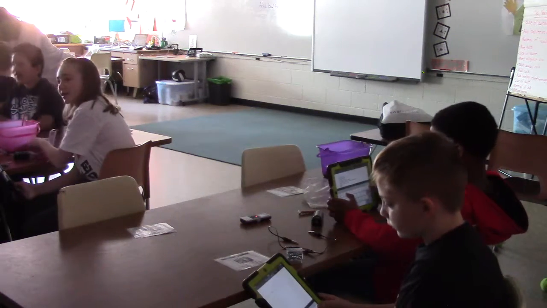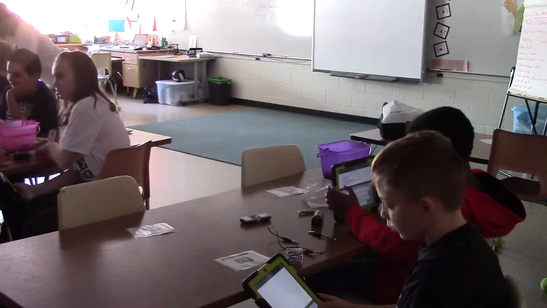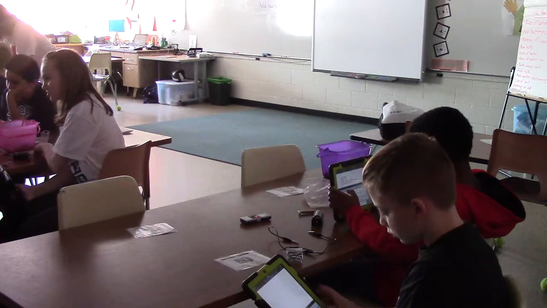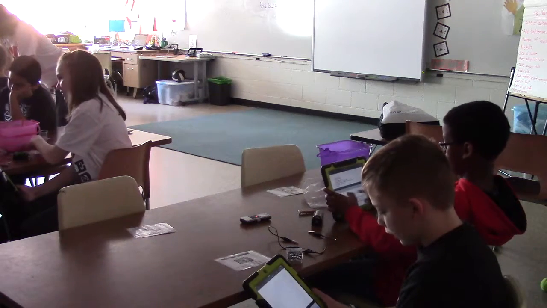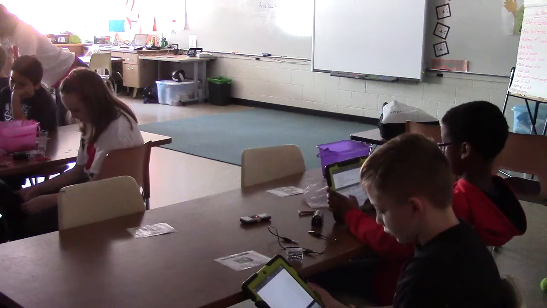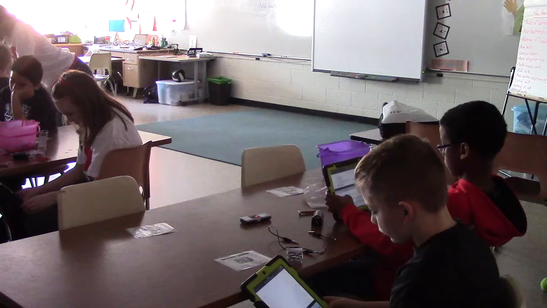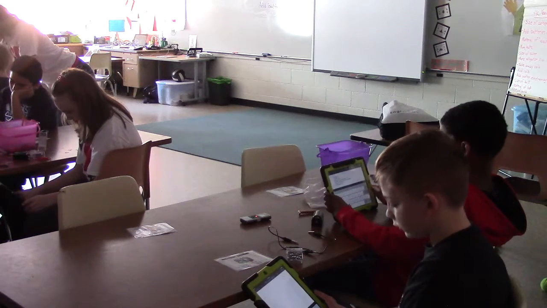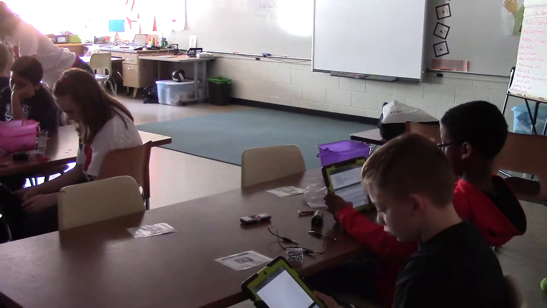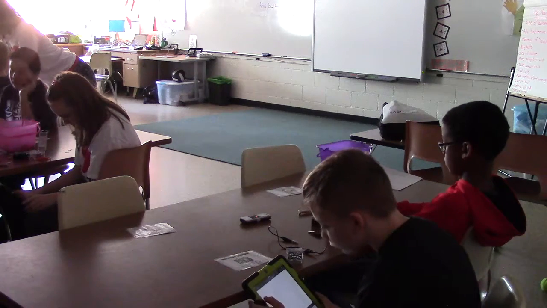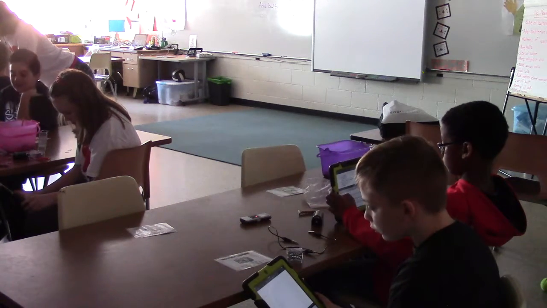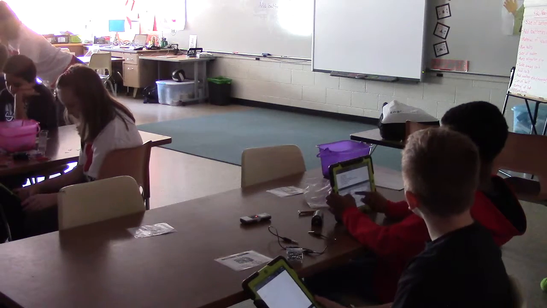We could try to put something else. Use it where? In the circuit? Why would you want this in the circuit? If I put the washer there, how do I connect it to that?